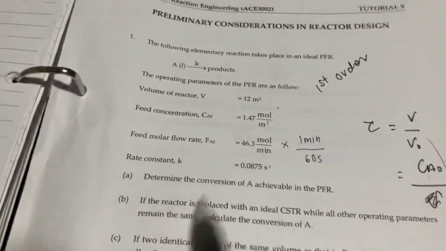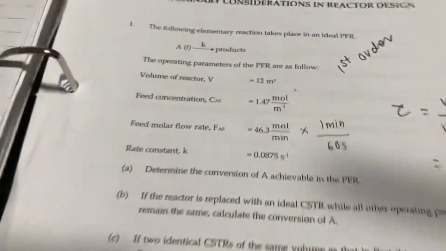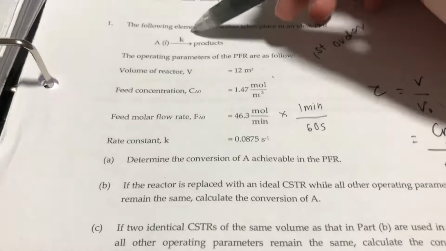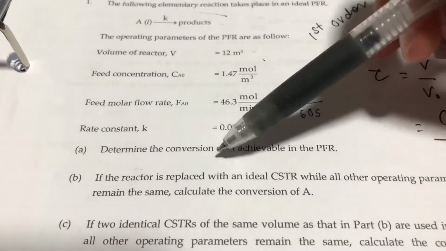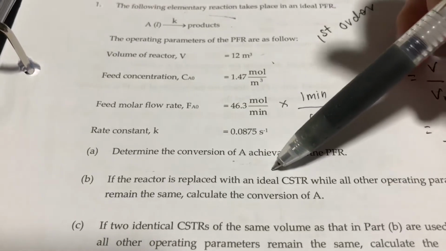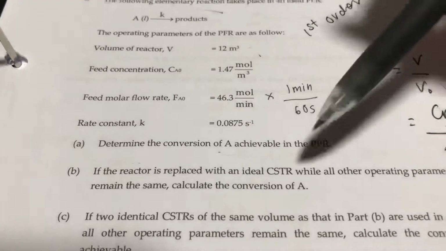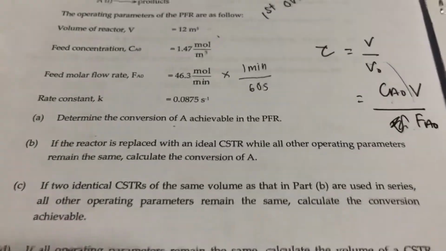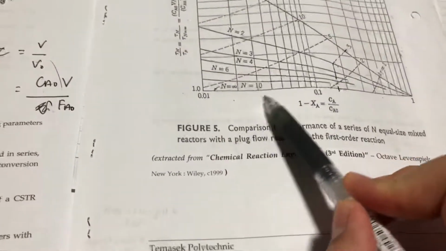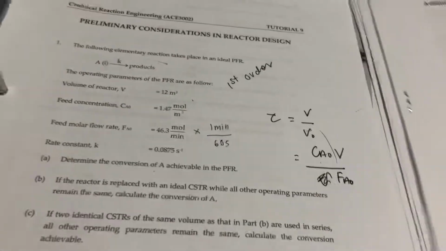So now tutorial 9. First question: first of all, we know that it's a first order reaction because it's an elementary reaction. Then the first thing is you need to find conversion A. For the PFR, we know that it will fall along this line, and it will fall along that line.